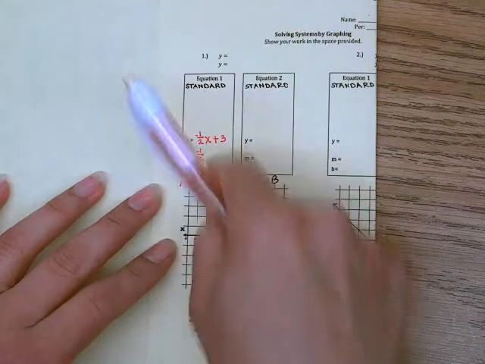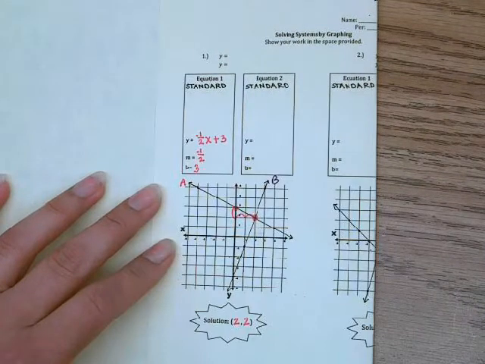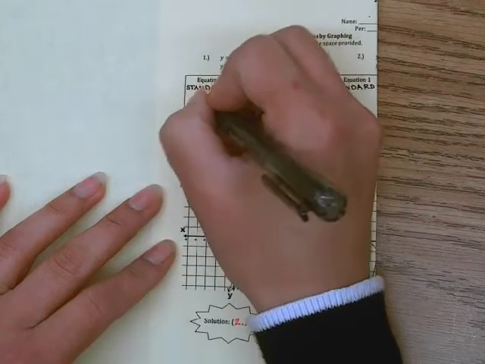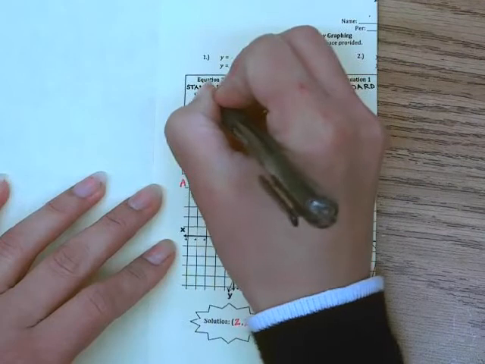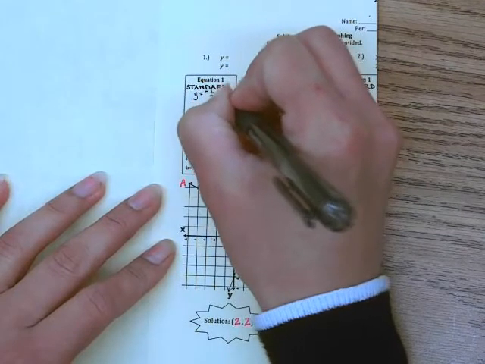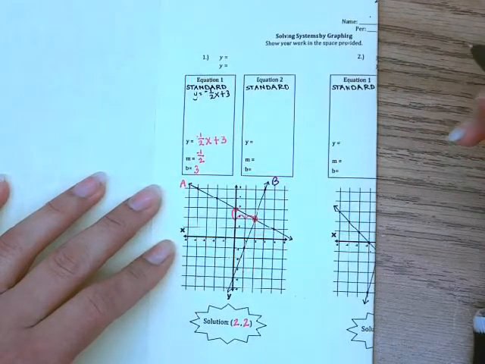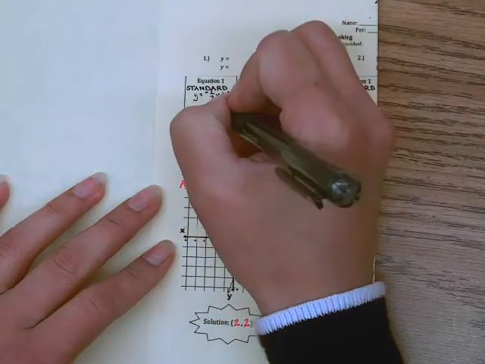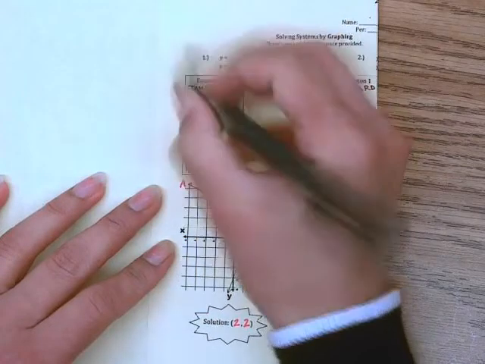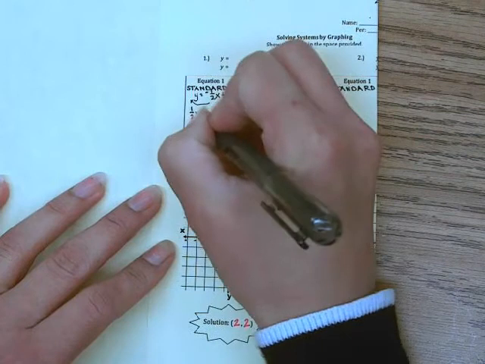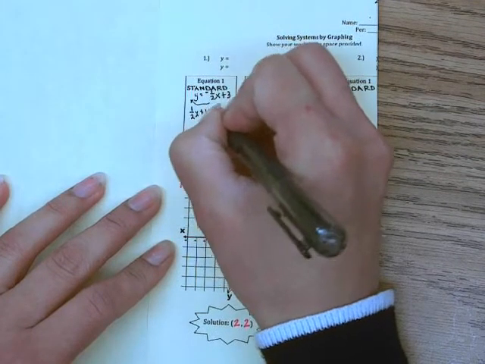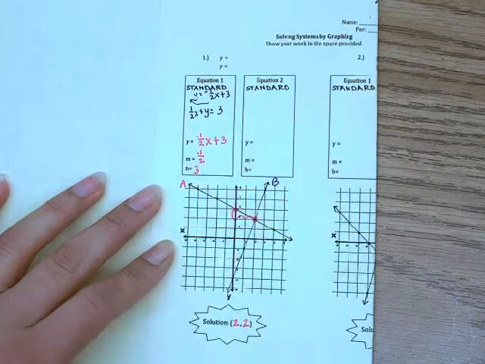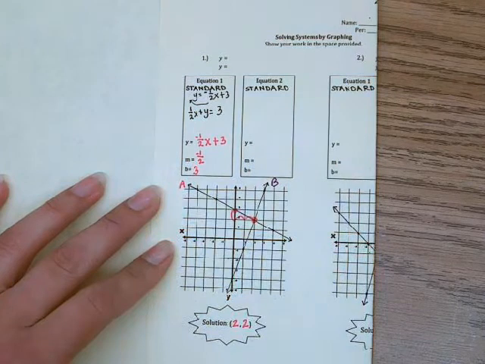The second answer is, can I write this in standard form? So I'm going to take my equation, y equals negative 1/2 x plus 3. And remember, standard form means that I want the x and the y together. So I'm going to move the x over. If it's negative, it is now going to become a positive. 1/2 x plus the y that's already there equals 3. Remember the rules for standard. No negatives.